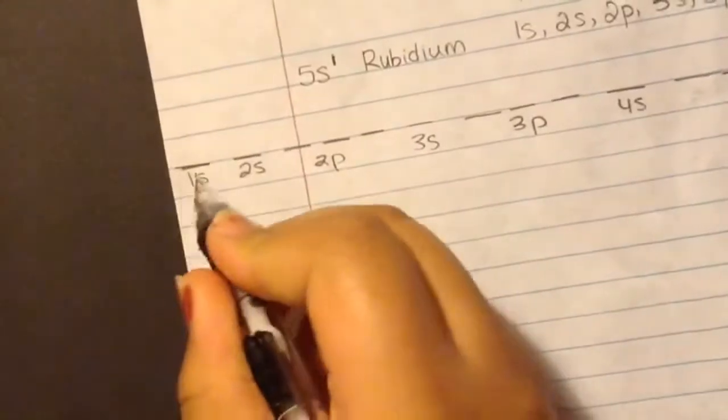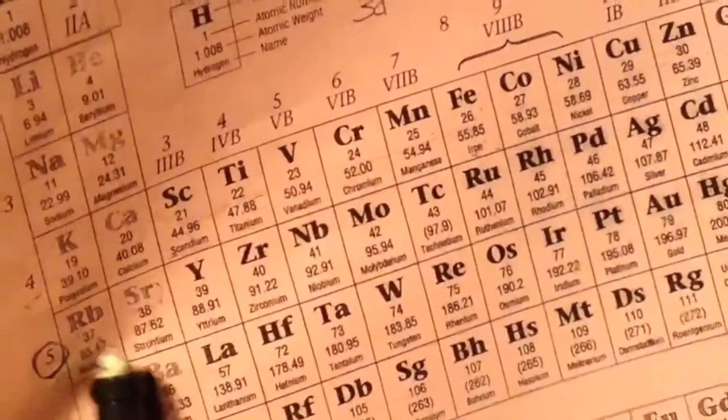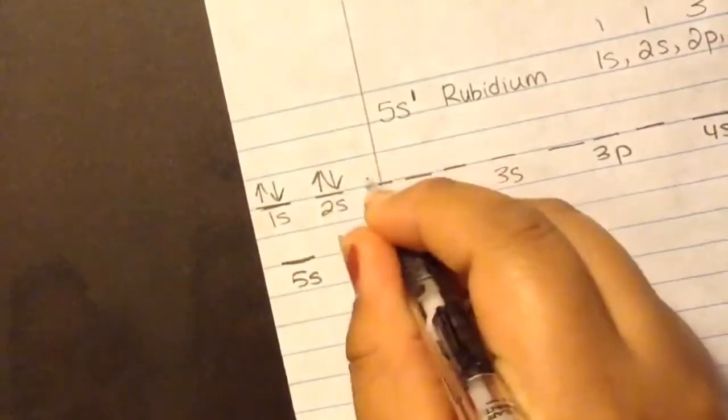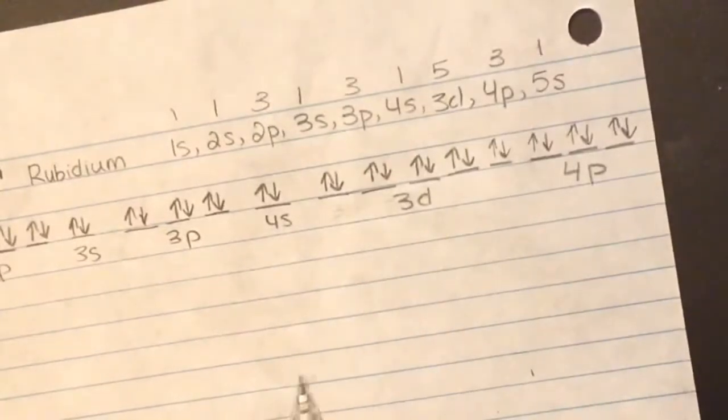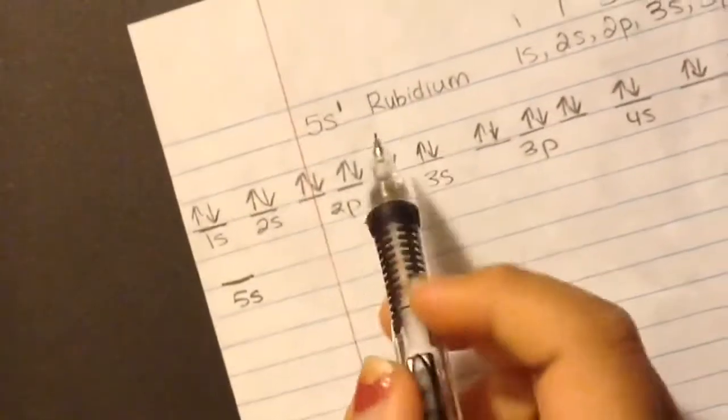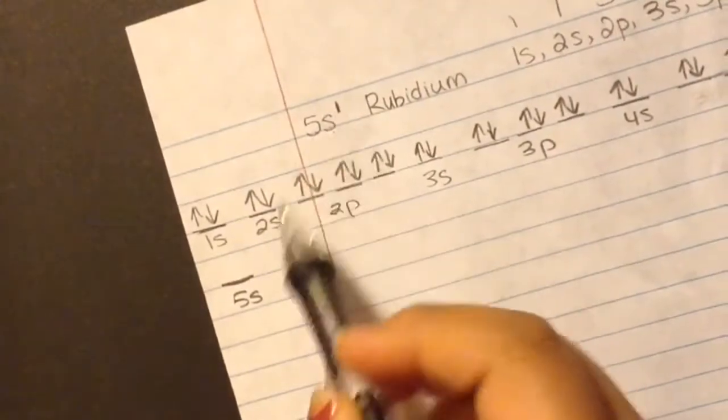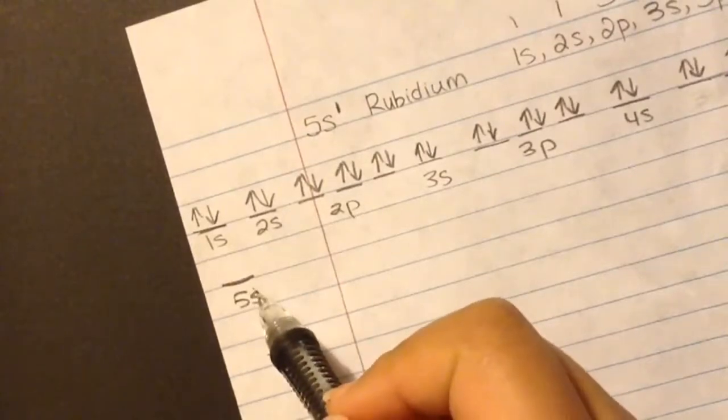So, like I said, rubidium is all the way here, so it's already past all these sections that we mentioned before. So, this would already be filled up. This would be filled up also, and it just keeps going like that. Okay, so once you've got all those filled sections with the arrows, it's time to actually do the one that makes the difference. Okay, so 5s1, remember? So this is only going to have one up arrow.